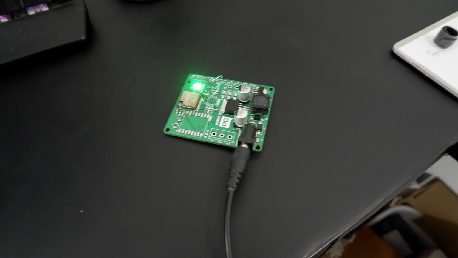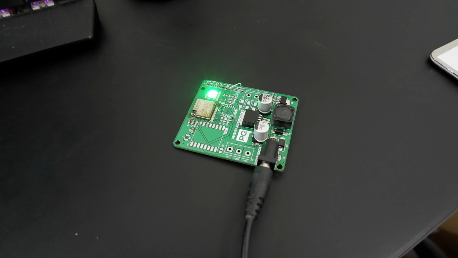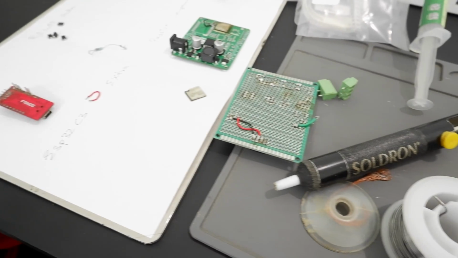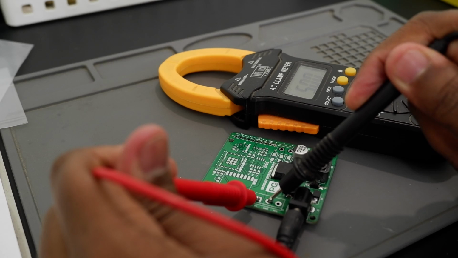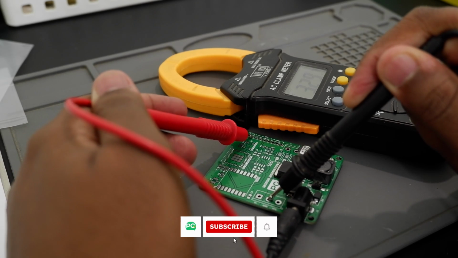In the next video, we'll take a look at the manufactured PCB, tackle the assembly process and initial testing. Just remember, this is just a first iteration and there will always be some improvements that we can make later on. That's it for this video.